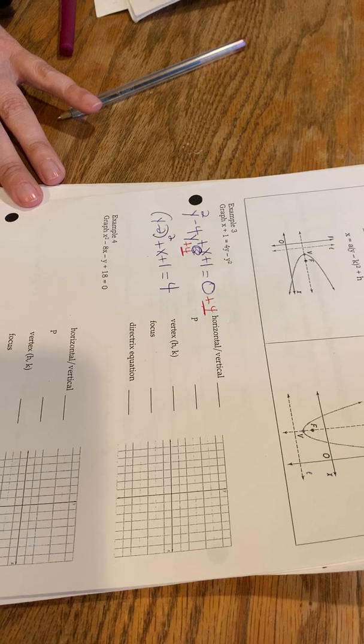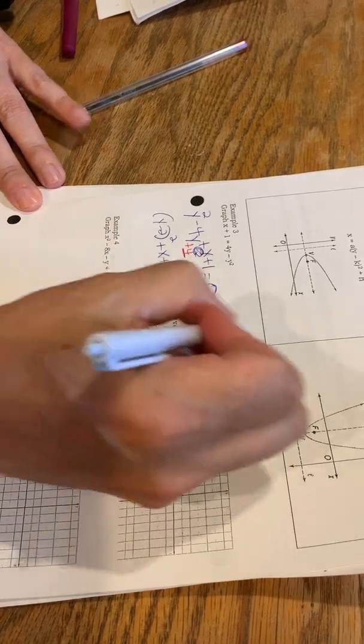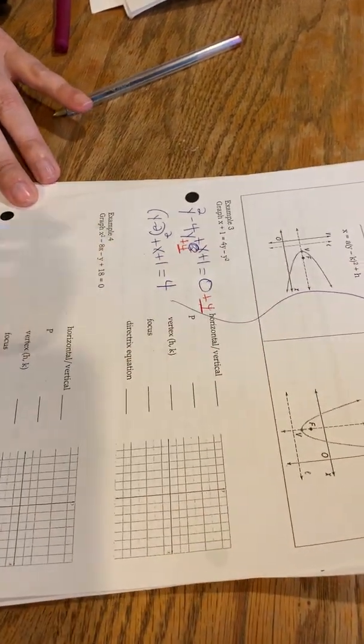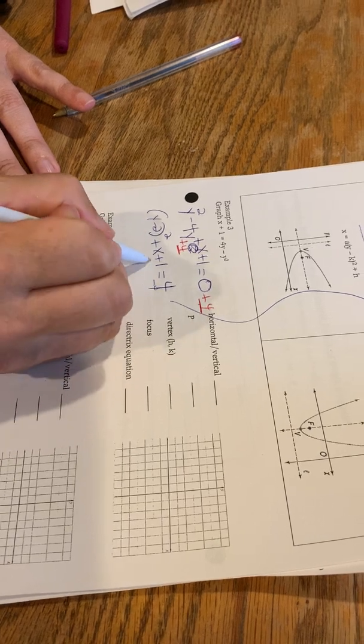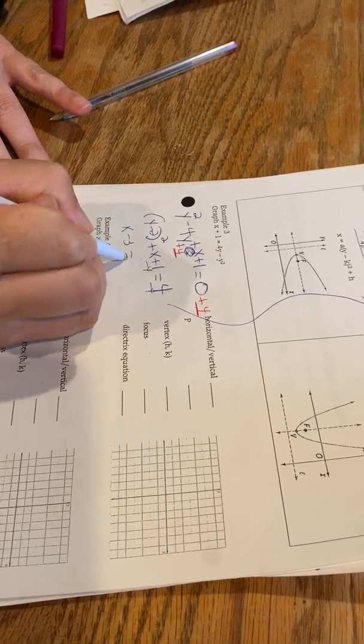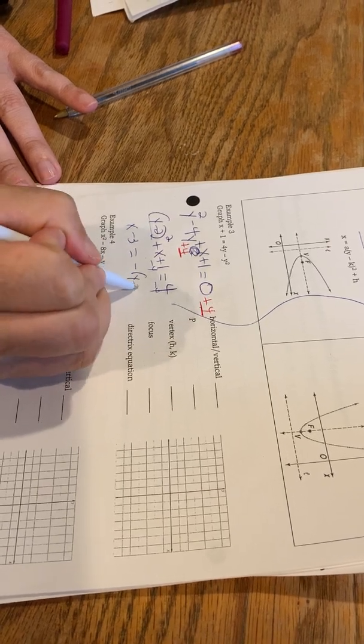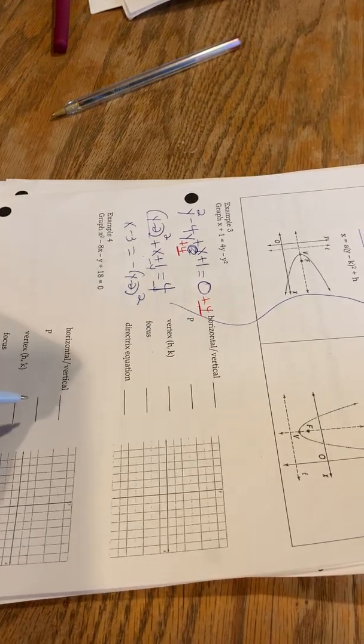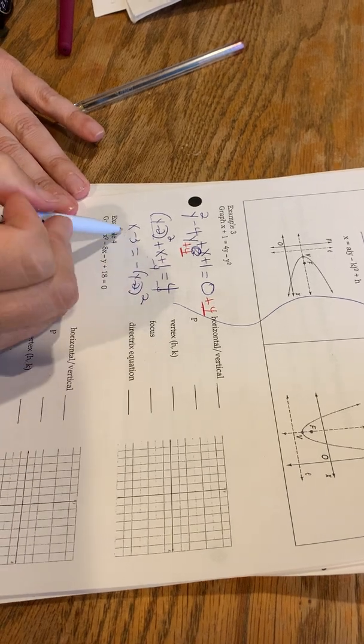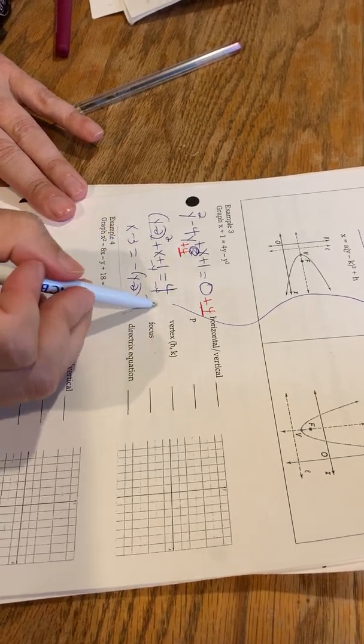And then to get that in this form up here, I could subtract 4, and I get x minus 3 equals, this we can move over to the other side, negative y minus 2 squared. And that's actually in good form to graph this.